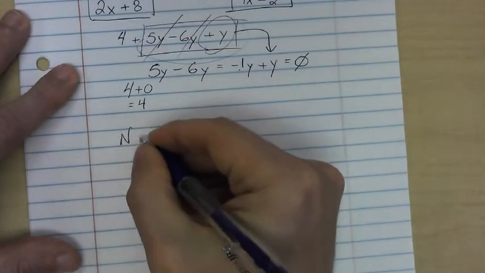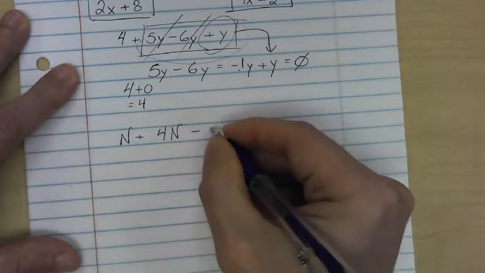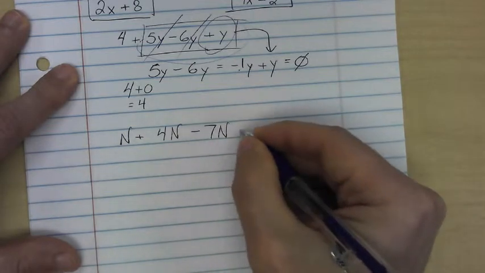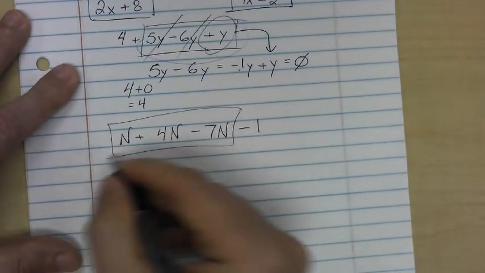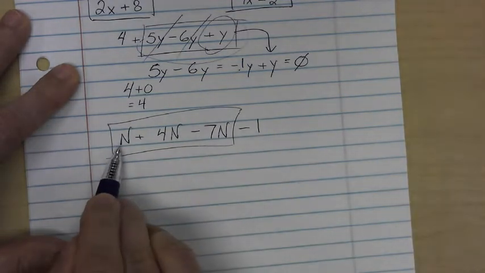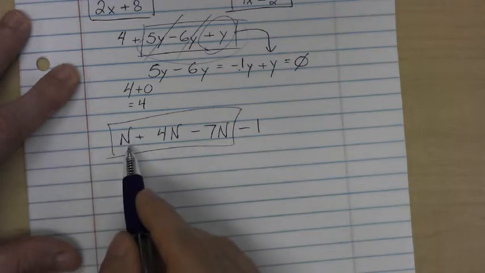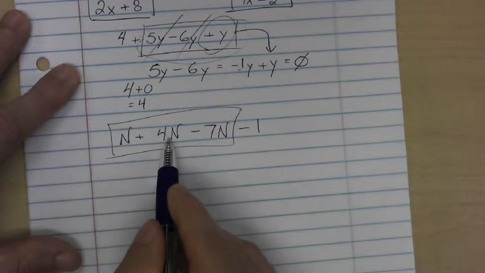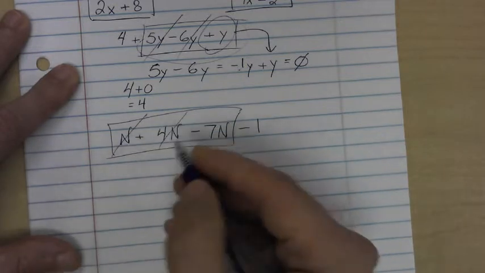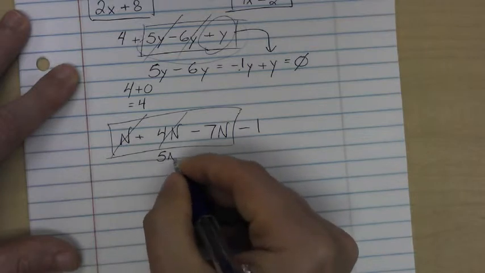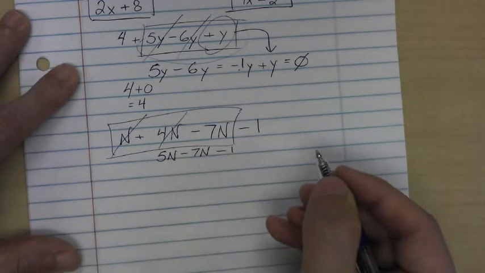Let's say I have n plus 4n minus 7n minus 1. These are my like terms right here. How many n's is this first one? When there's nothing there, you know it's 1. So first things first, I have 1n plus 4n. Well, 1 plus 4 is 5, so this is going to be 5n's. Now I have 5n minus 7n minus 1.